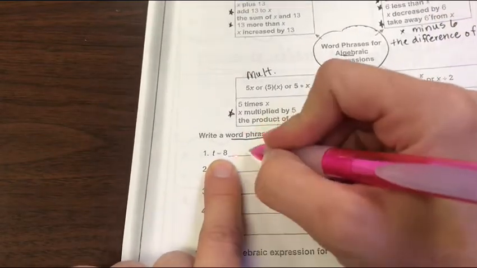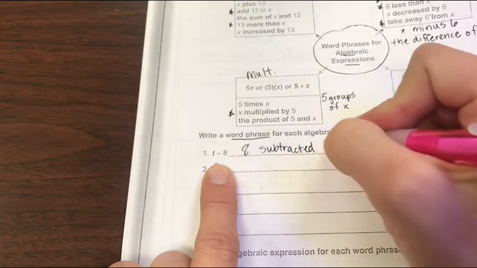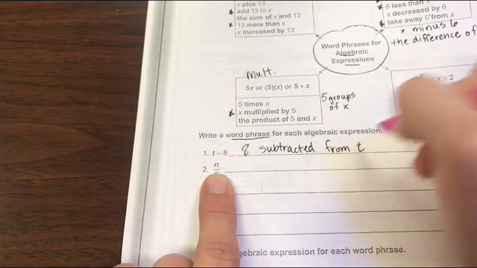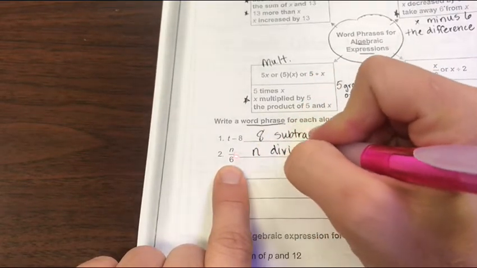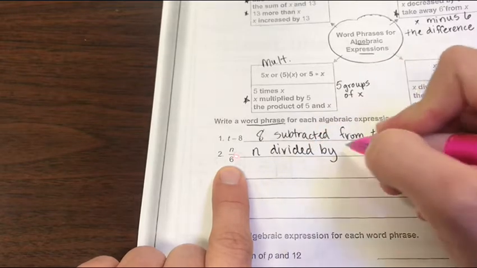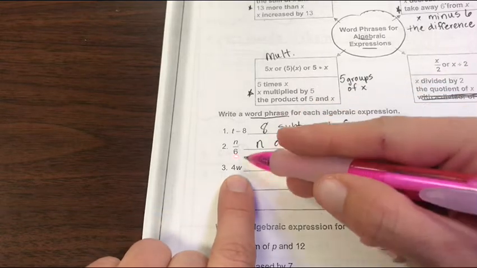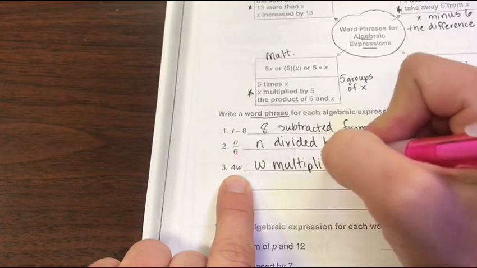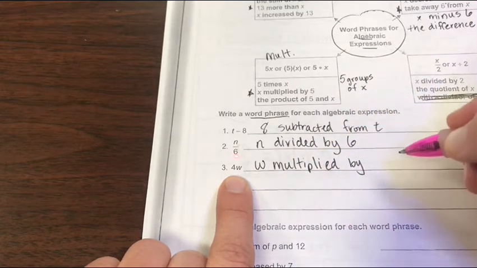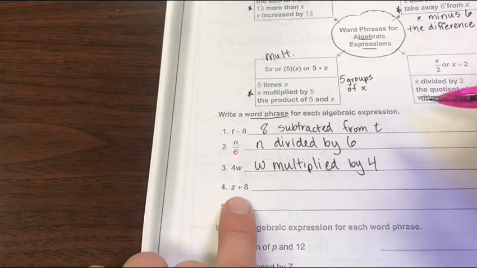I'm just going to say 8 subtracted from t. It's just one example. You could put a lot of different ones. This is n divided by 6. I could also say the quotient of n and 6. Multiplication, I could say 4 times w. I could say w multiplied by 4. I could say the product of 4 and w, or I could say 4 groups of w.